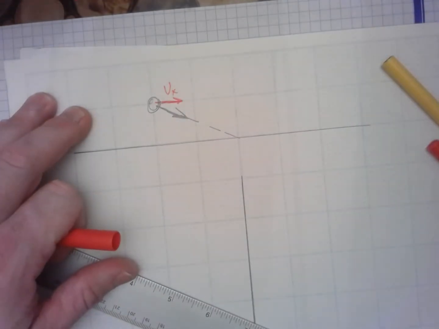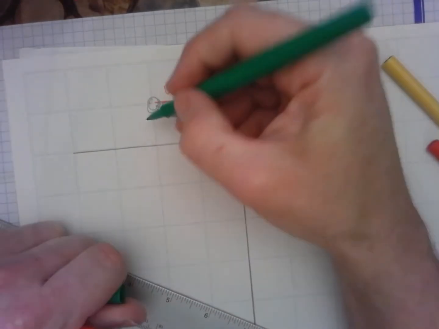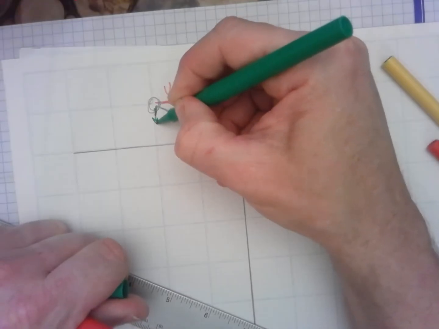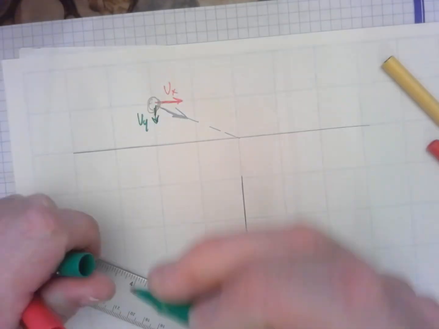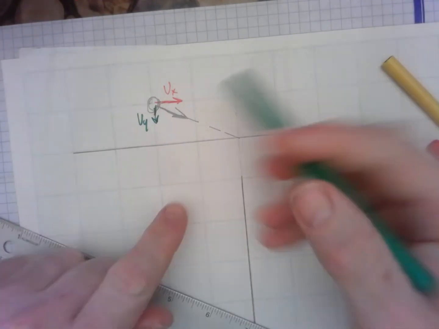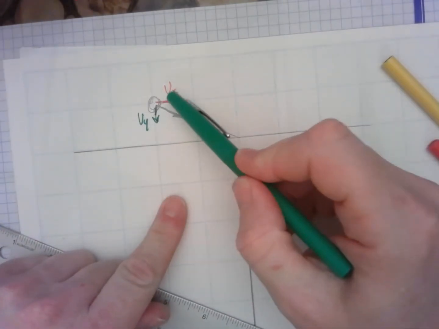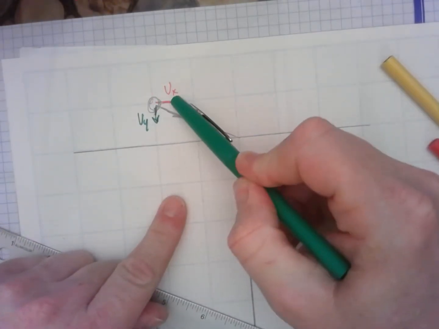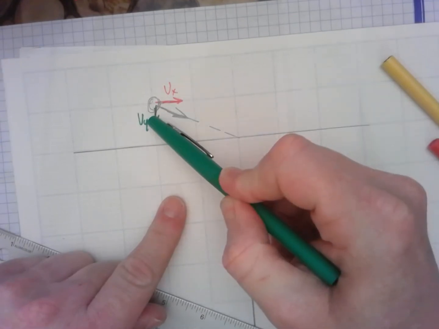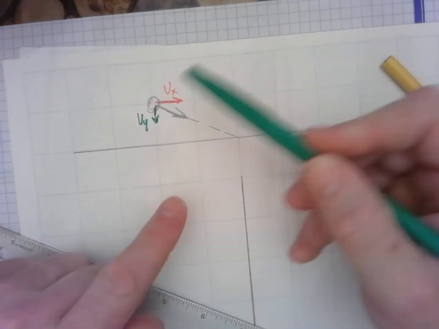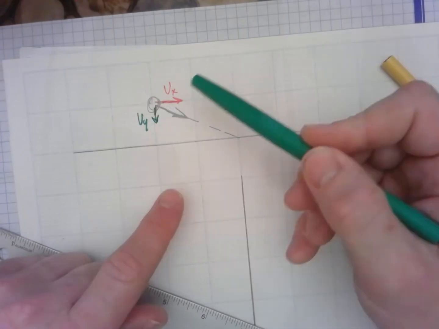And this, in green, is my y component. And of course, if I multiply it by the mass, I could call this vector the x component of the momentum, and this the y component of the momentum. Let's face it, the mass ain't changing. Okay?